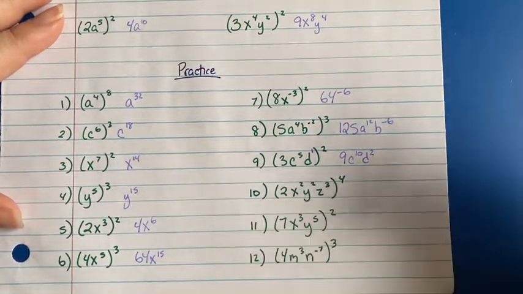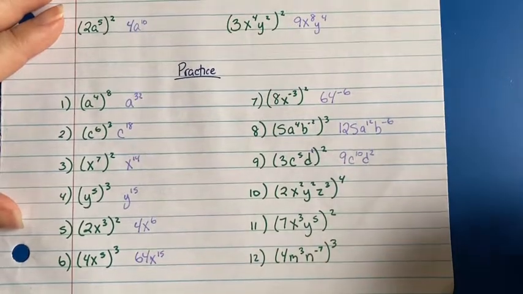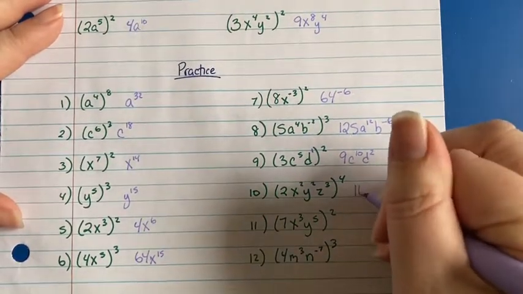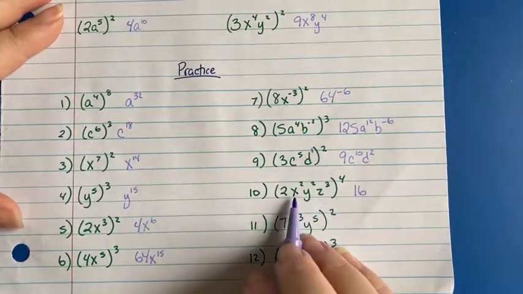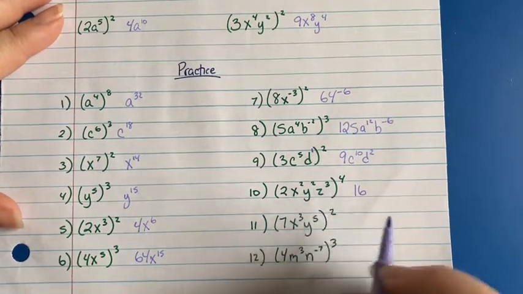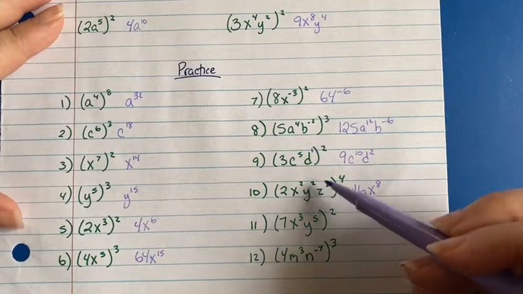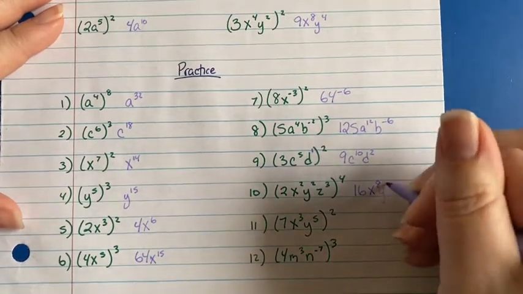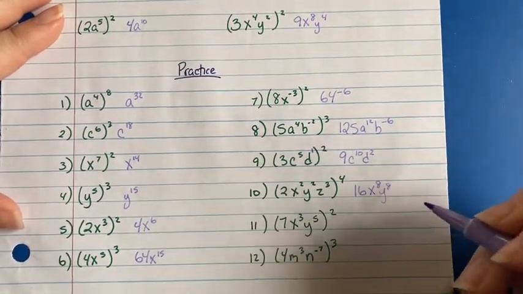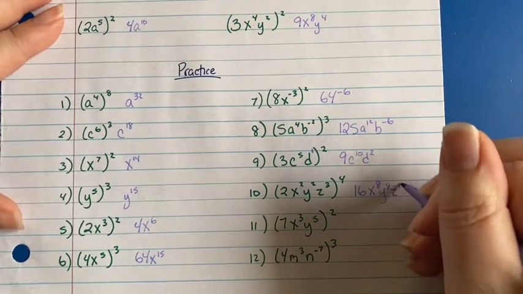Two to the fourth power. 2 times 2 times 2 times 2 is 16. X to the second raised to the fourth power, x to the 8th. Y to the second raised to the fourth power is y to the 8th. And z to the third raised to the fourth power would be z to the 12th.